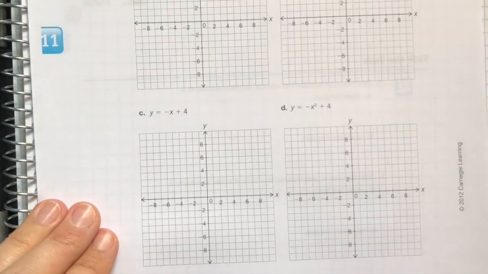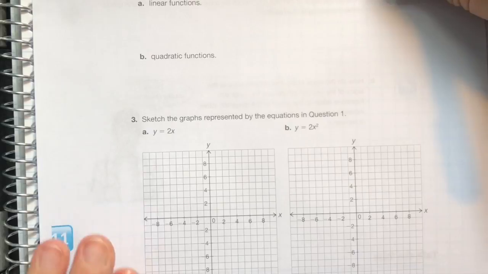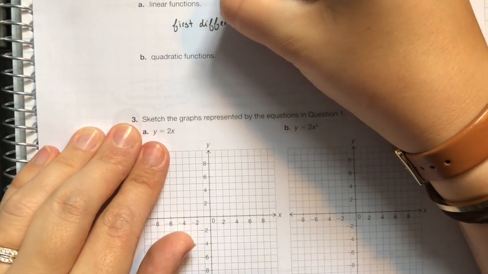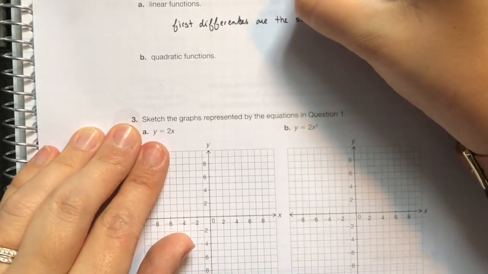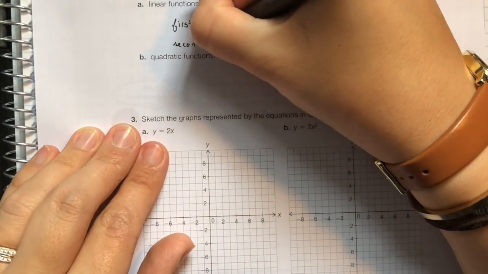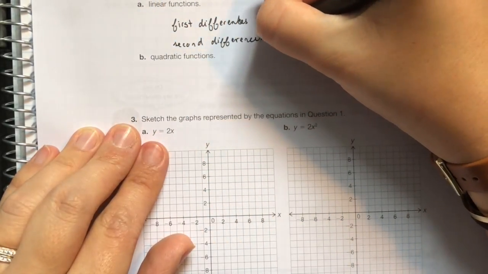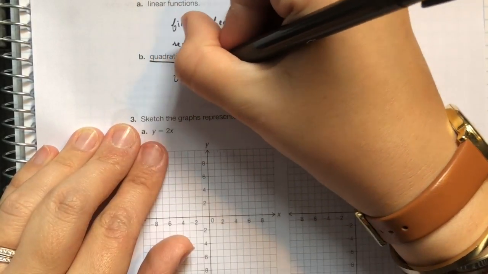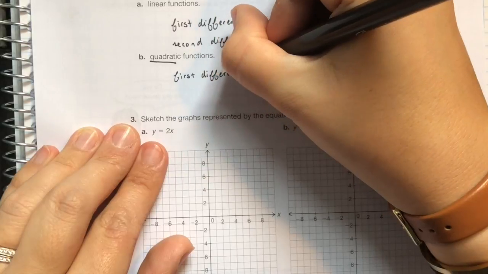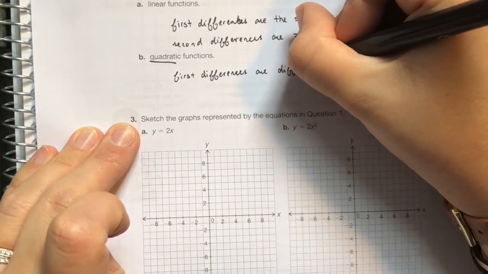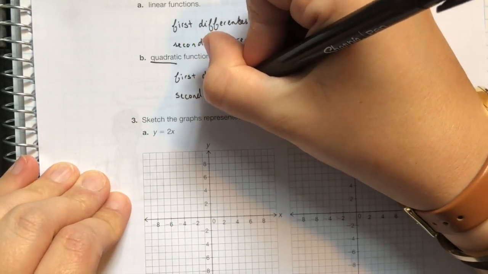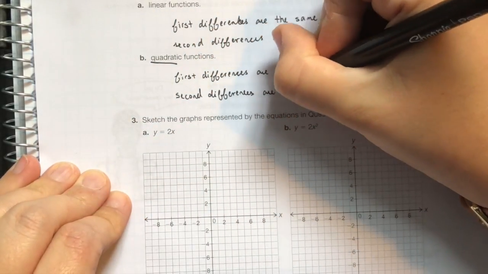So obviously I fast forwarded a little bit through those responses, but letter C was linear and letter D was quadratic. Now looking at problem number 2, what do you notice about the first and second differences in linear functions? The first differences are the same and the second differences are 0. And in quadratic functions, the first differences are different and the second differences are the same or constant. So it's a really nice pattern to be able to observe.